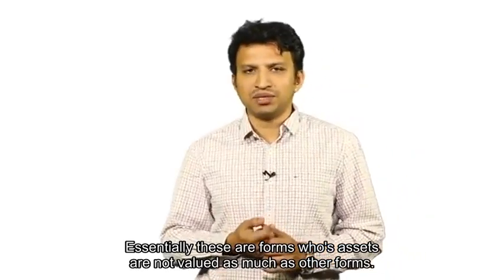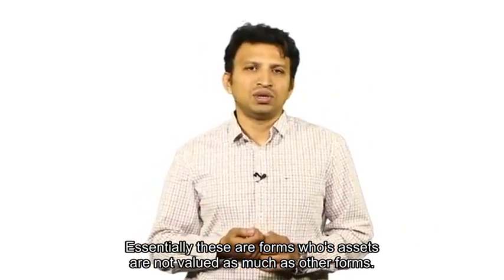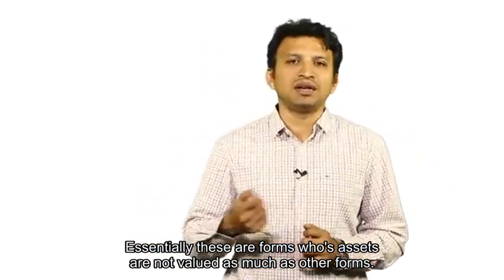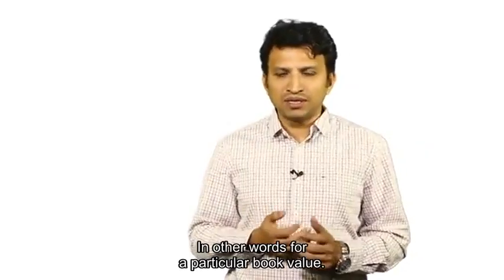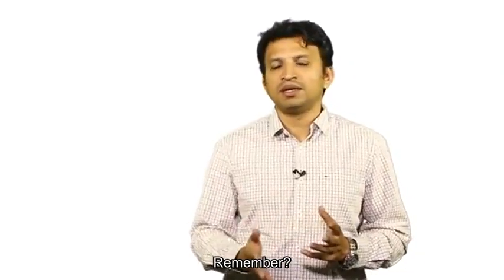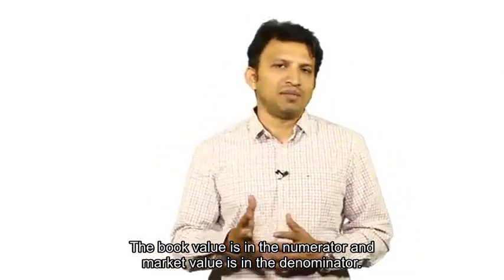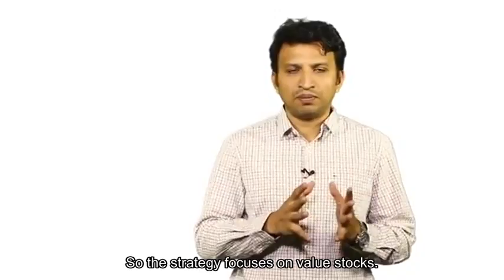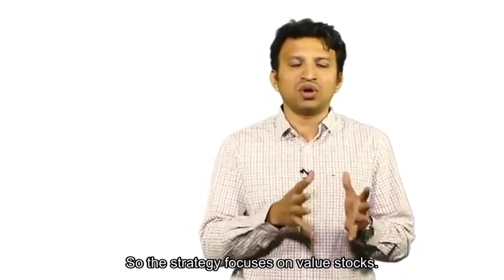Essentially, these are firms whose assets are not valued as much as other firms. In other words, for a particular book value, the market value is low. Remember, the book value is in the numerator and market value is in the denominator. So these are our value stocks. So the strategy focuses on value stocks.